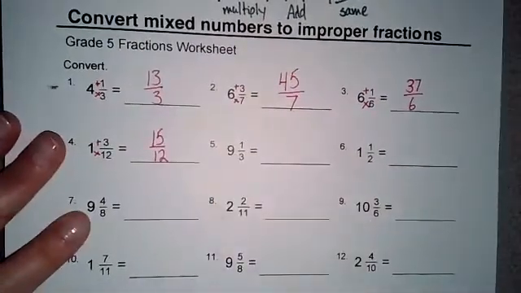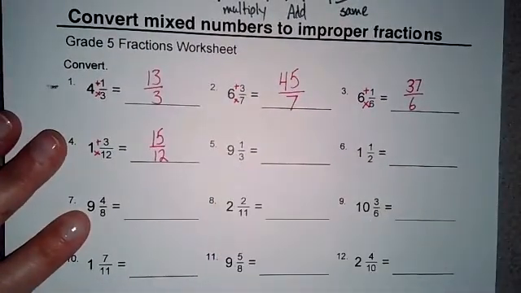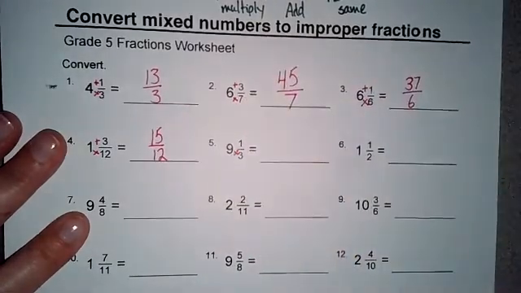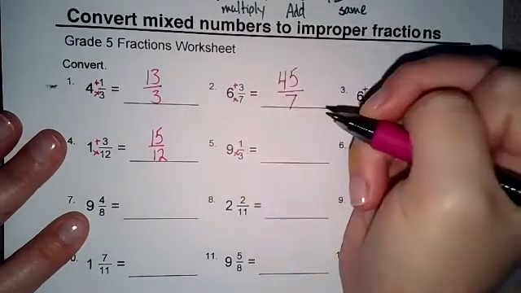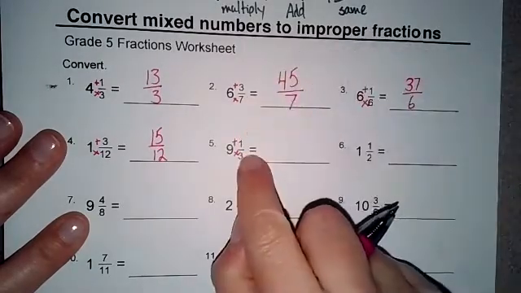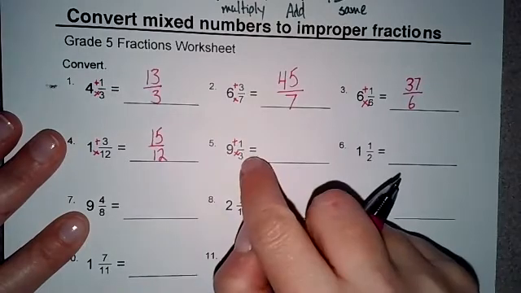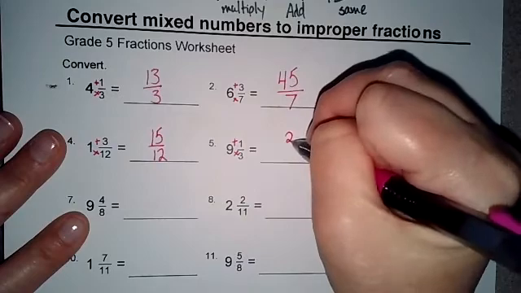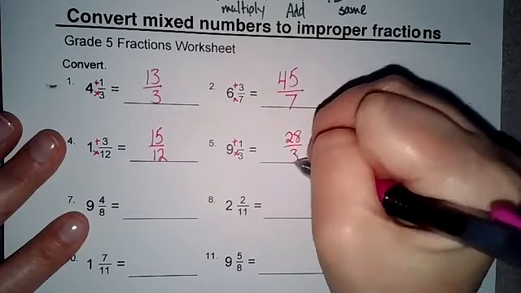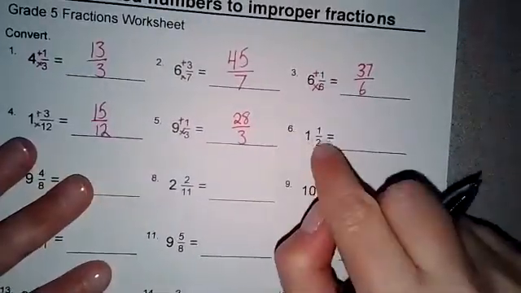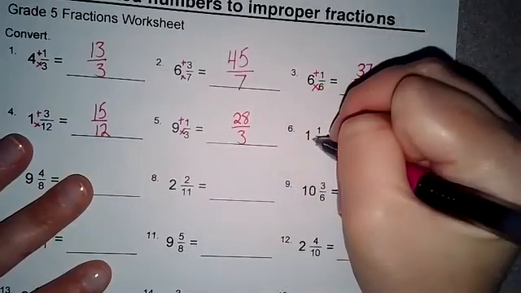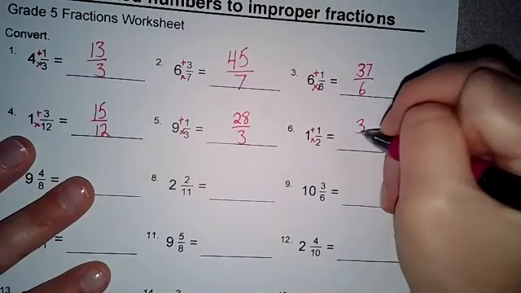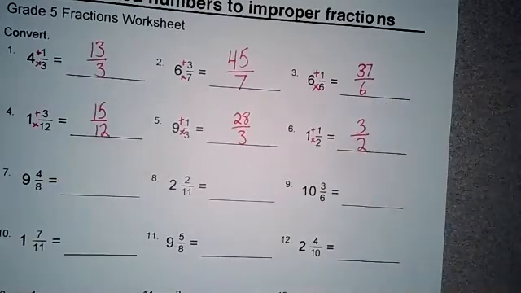All right, let's go to number 5. Bola, what 2 numbers am I multiplying? 9 and 3. Good. And then what number am I adding? 1. Very good. All right, so 3 times 9, add 1. Bola, what's 3 times 9? 27. Plus 1? 28 thirds. Good. All right, moving on to number 6. 2 times 1 is? Class? 2. Add 1. 3. So your answer is 3/2.